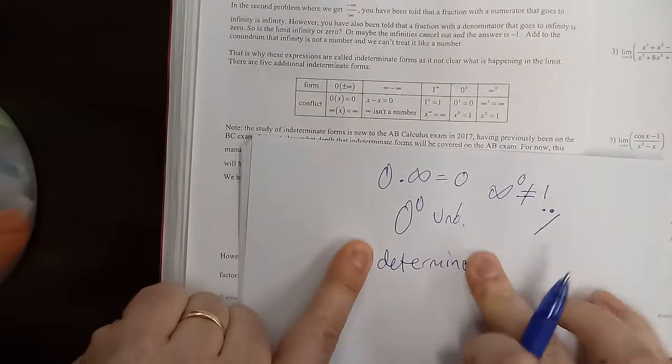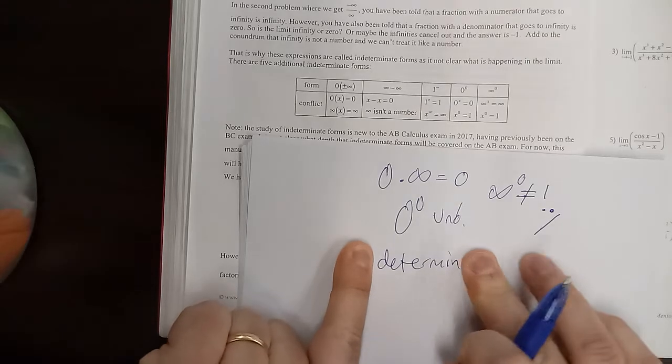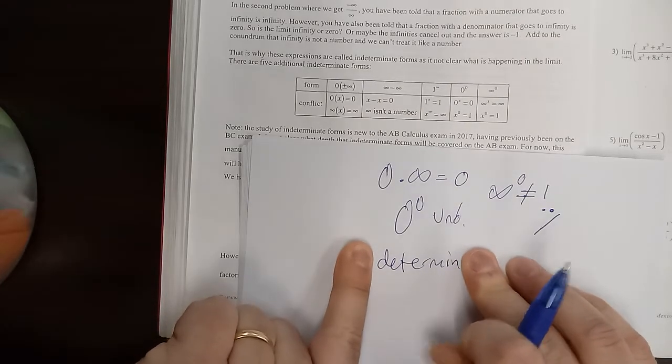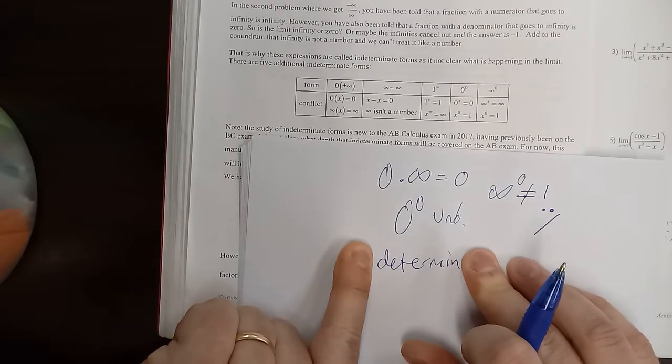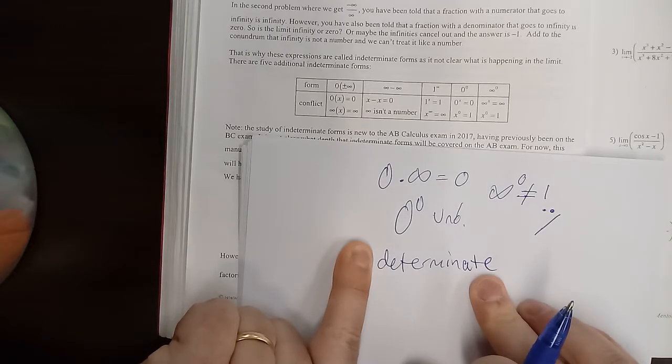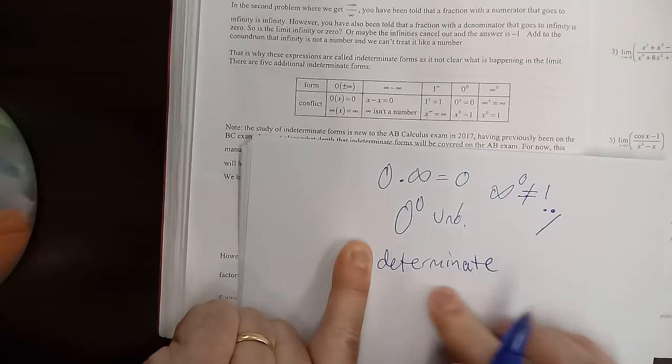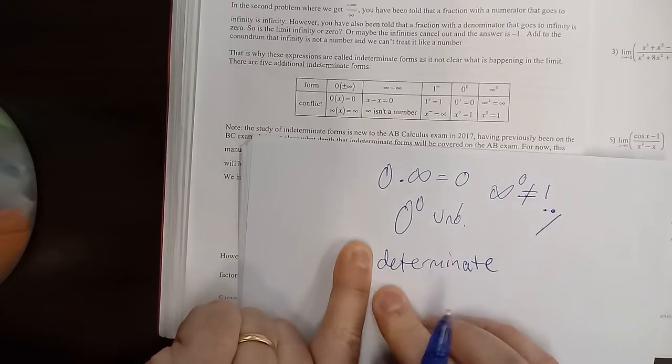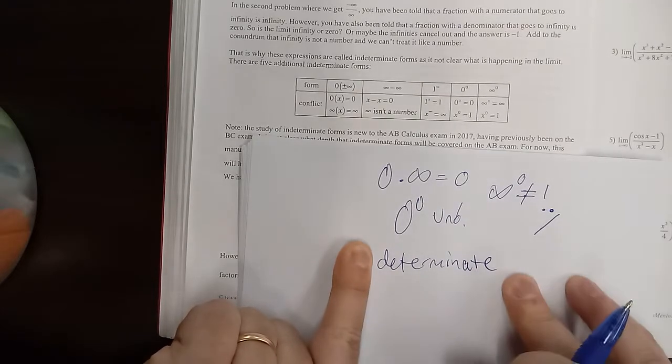The root word here is determine. You know what the word determine means. Can we determine this? Can we determine that? Determinate just means like determinable. It's the suffix "-ate" to make it able. So instead of saying determinable, we say determinate.